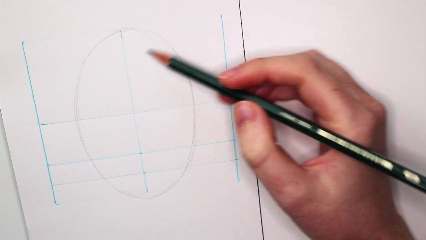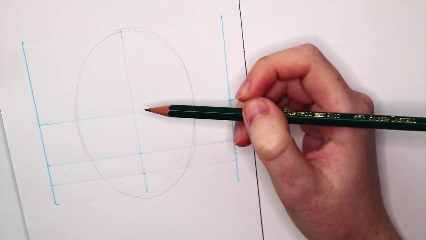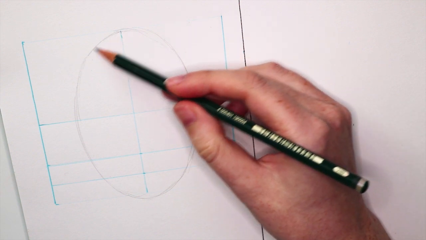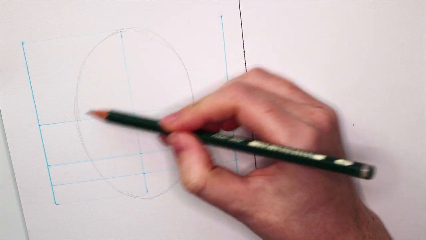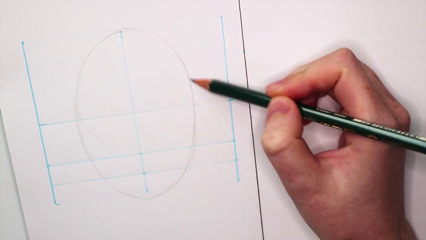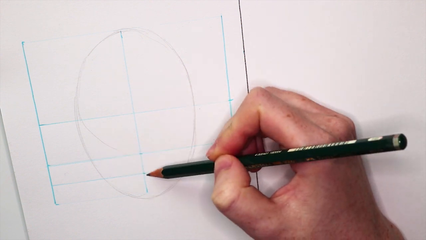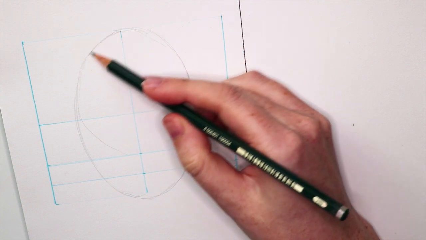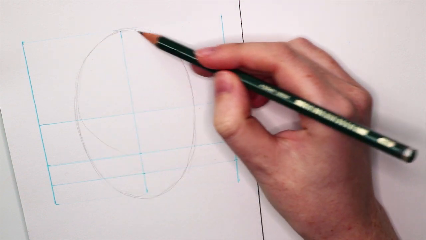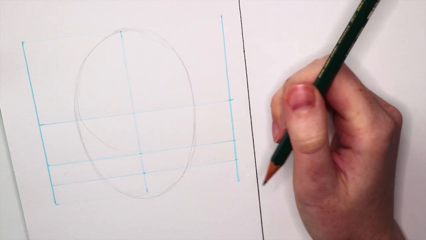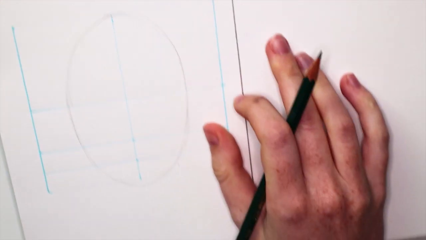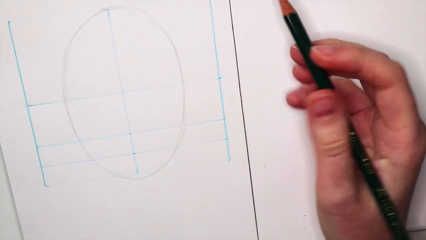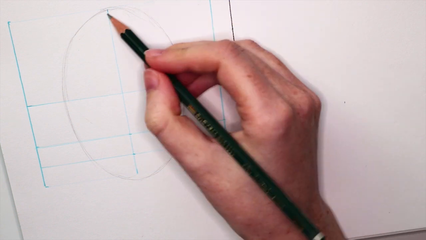There are also other artists, or basically all other artists I've seen, draw a circle first. So maybe something like this. And then adjust the thin part. But I'm used to drawing an oval shape, so this is the way I do it. Okay, now we basically know where every part of the face has to be.